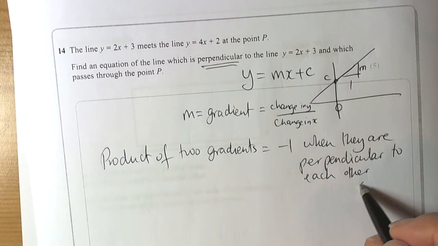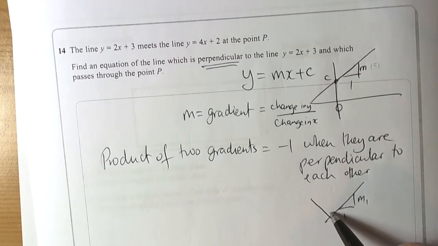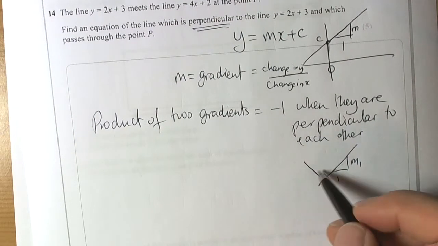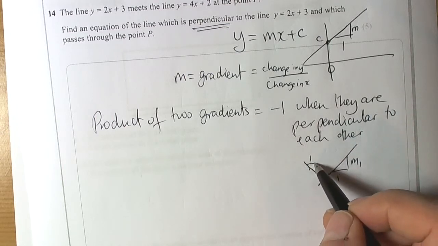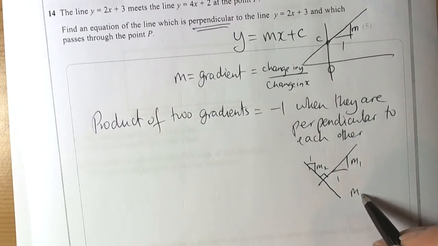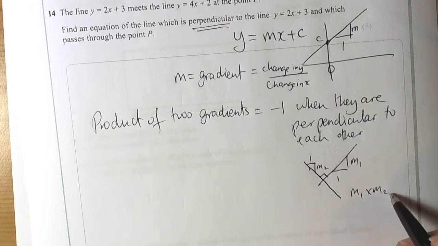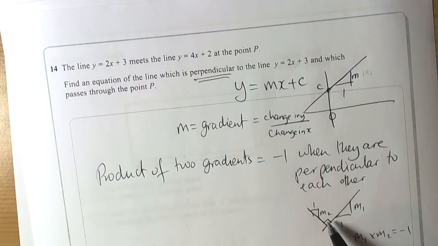And basically what we're saying there is that we had a gradient here, so say this was m1, and then we had another gradient of this line. Perpendicular means that they meet at right angles, and so the gradient of this one would be, for every one we go across, we go down m2. And basically what we're trying to say is that m1 times m2, in other words the product of the gradients of the two lines, must equal -1. So that's how perpendicular gradients work: the product of the two gradients of the two lines that meet at right angles to be perpendicular must be -1.